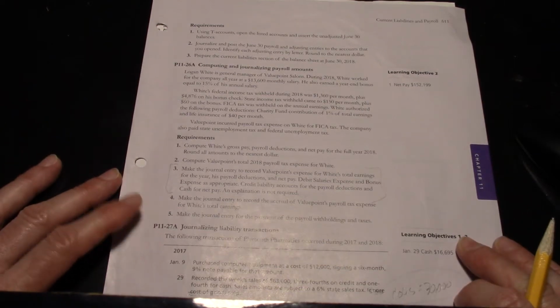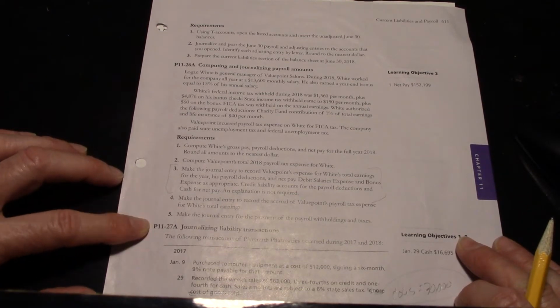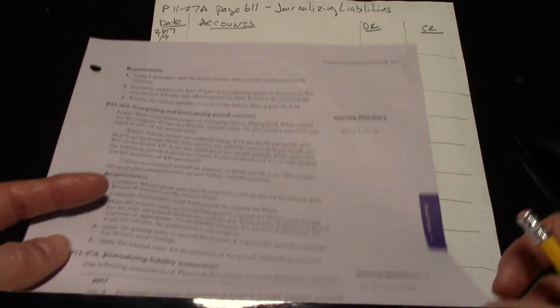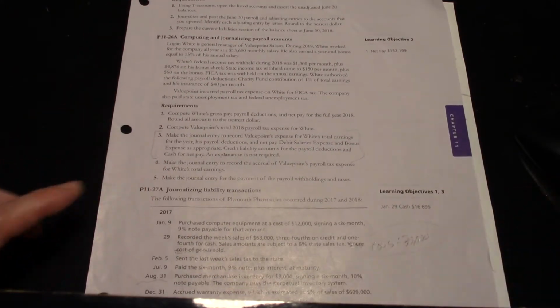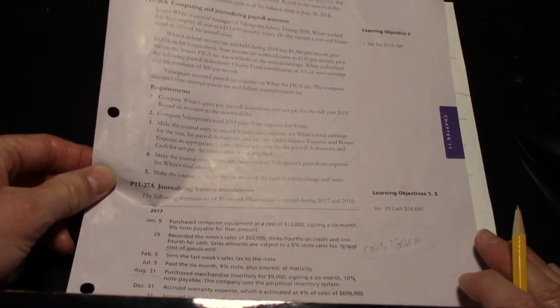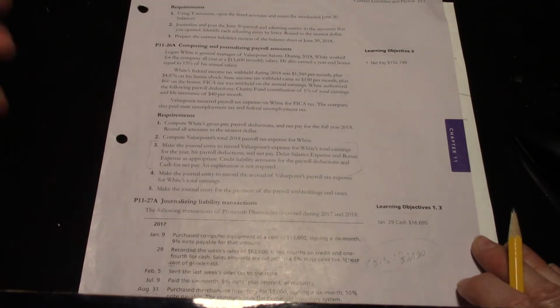We are here to work problem P11-27A from page 611 in our book. This is just a set of journal entries. These are different kinds of payables. We've got some note payable, some warranty payable, just a variety of different liabilities. So let's get started.